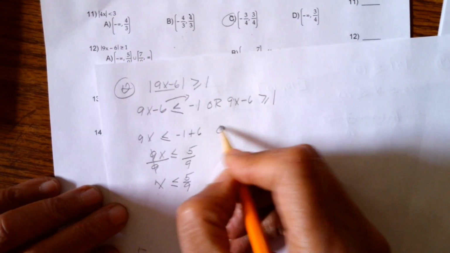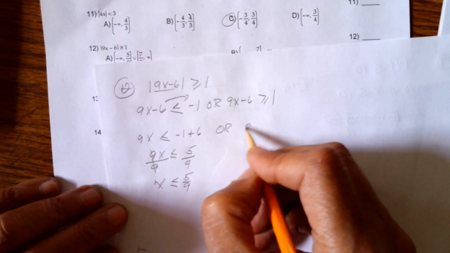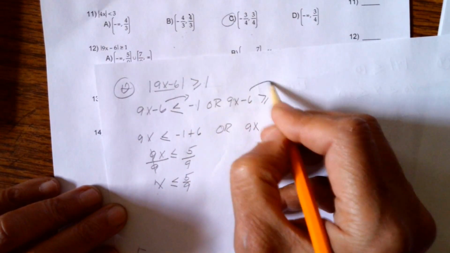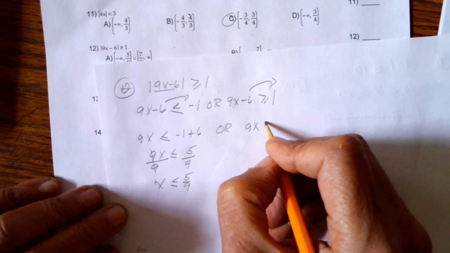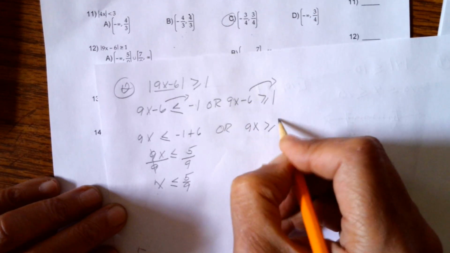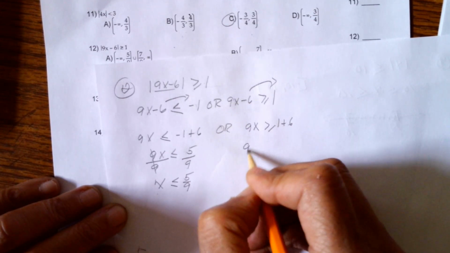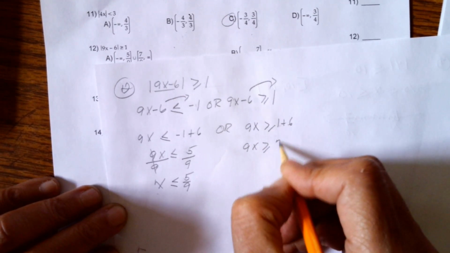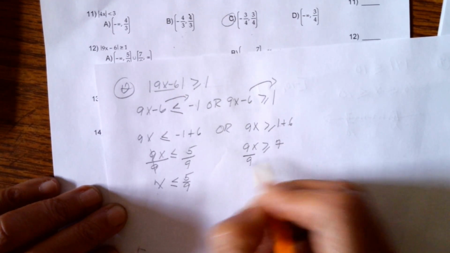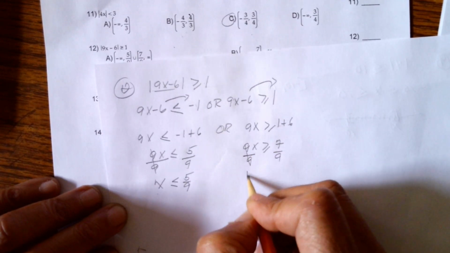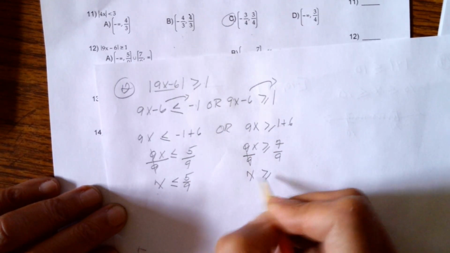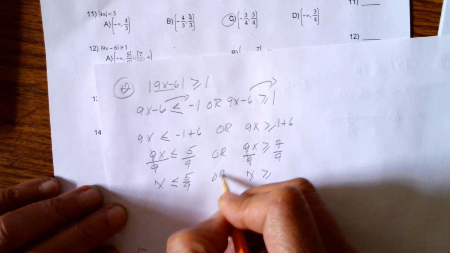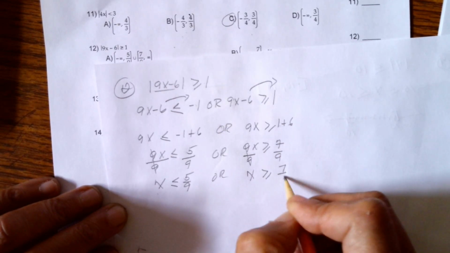Or, solving this right side, I'm going to bring the 6 over as a positive. 9x is greater than or equal to 1 plus 6, which is 7. Dividing both sides by 9, the 9's cancel out. X is greater than or equal to, this is an or situation, 7/9.